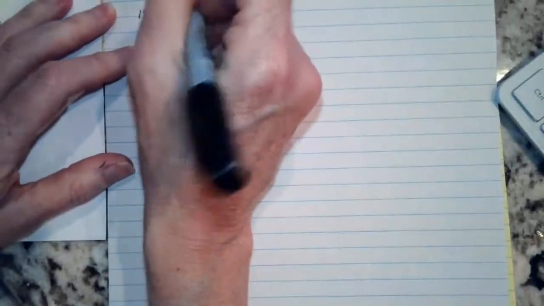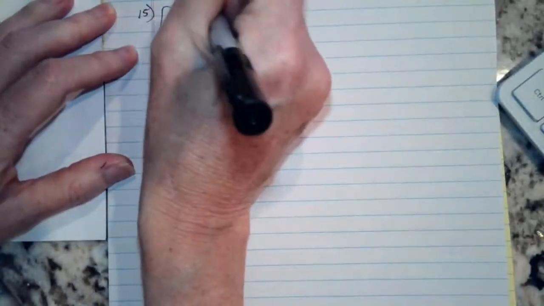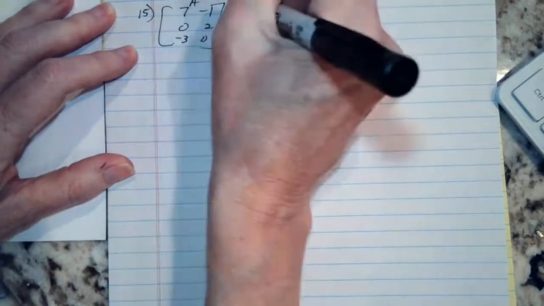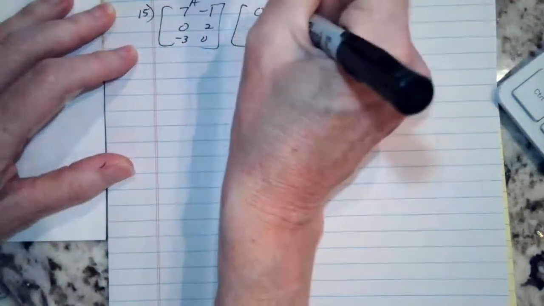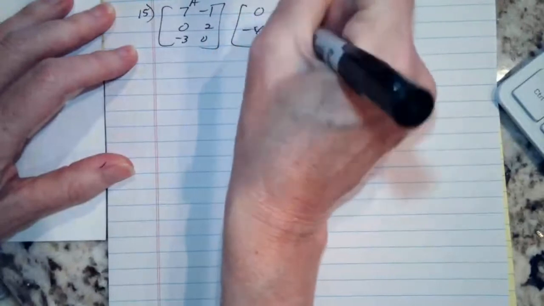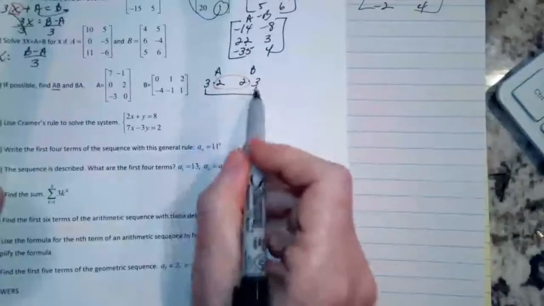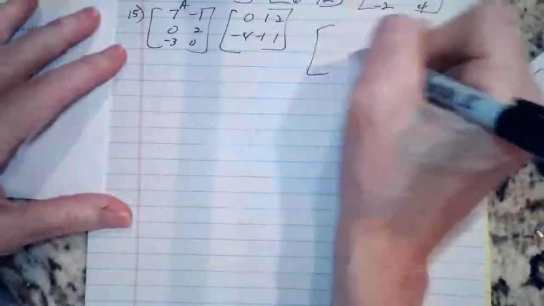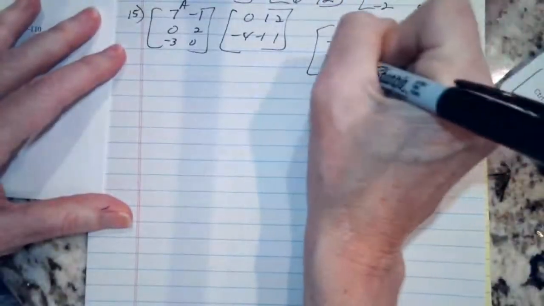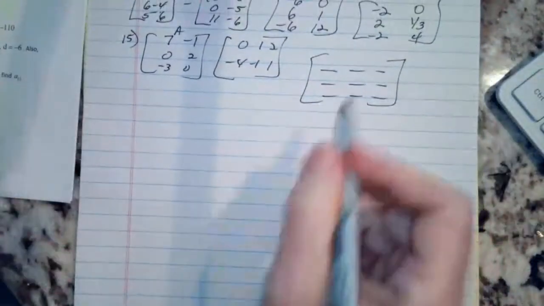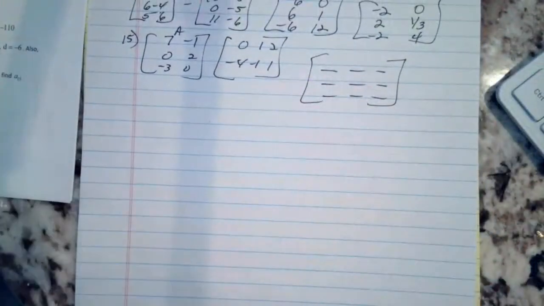So on number 15, let me write these down. We've got 7, negative 1, 0, 2. There's A. There's B. And our resulting matrix, our answer, will be a 3 by 3. And I just think it is the thing to do to scribble yourself answer blanks there so you know where you're going.